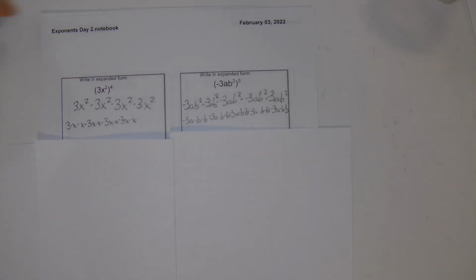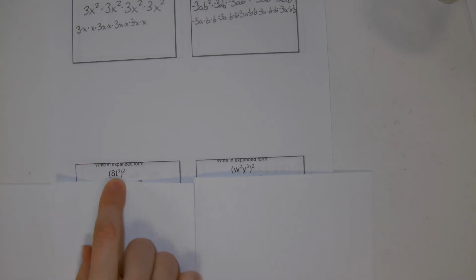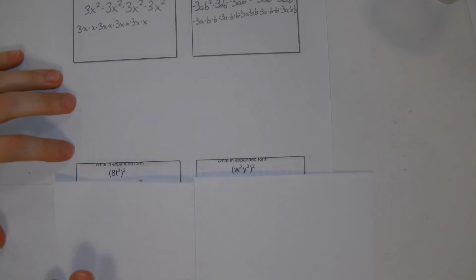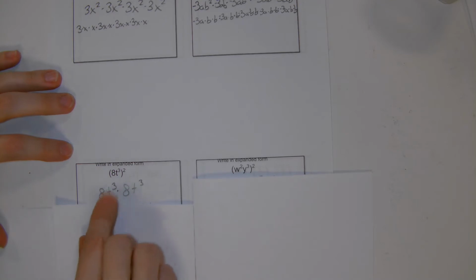Let's try a couple more. All right, there's one down there, and here's our other one. Let's try this one first. Expand it to just level 1. Check your answer. So for this one, for level 1, you should get 8t cubed times 8t cubed, right?